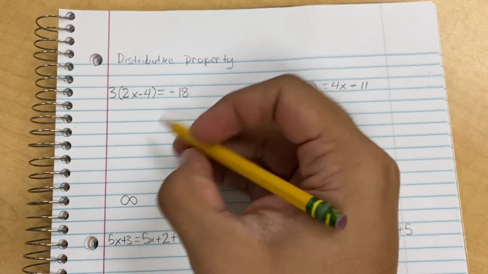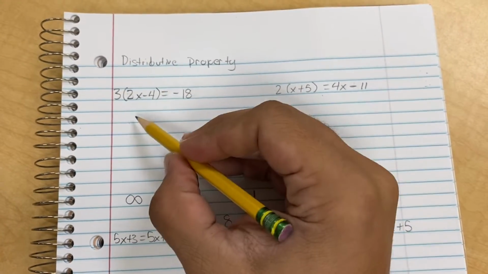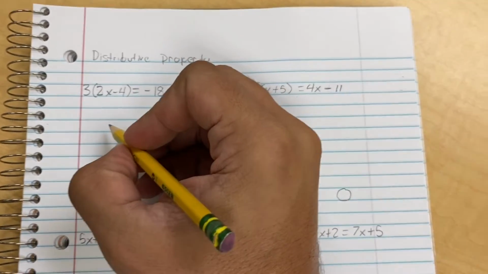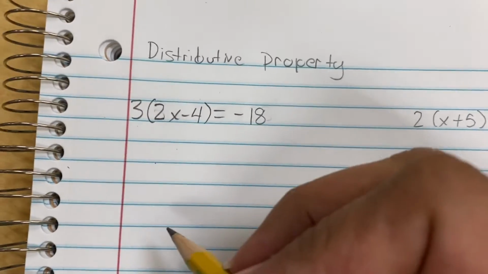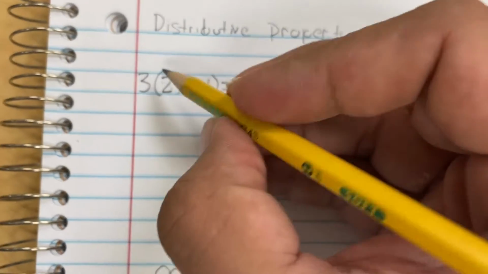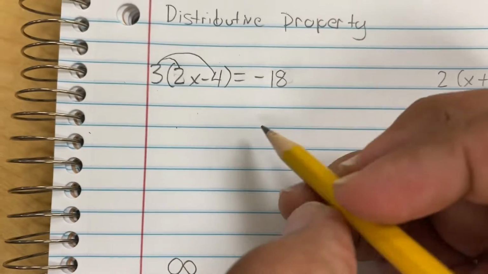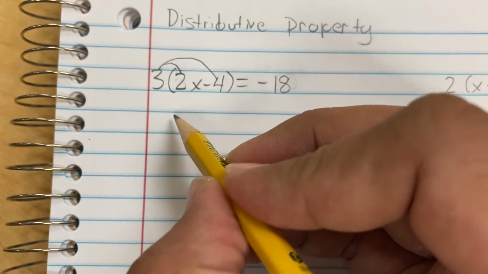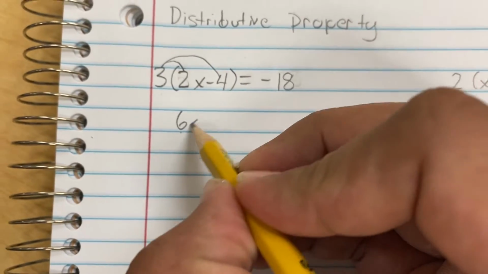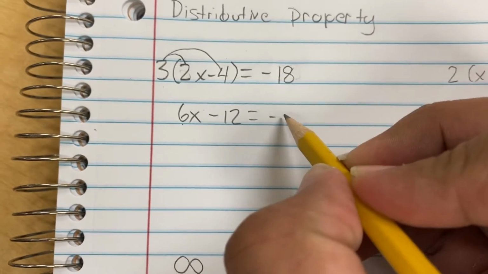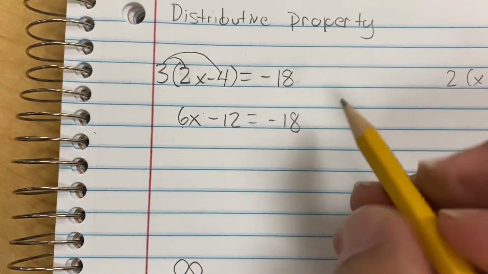All right. First thing we're going to do is solve a problem that has distributive property in it, this one and that one. So the first problem we're going to do is this one right here. So the 3 is going to multiply with everything inside of the parentheses, making it 6x and a minus 12 equals negative 18. I just dropped that down.